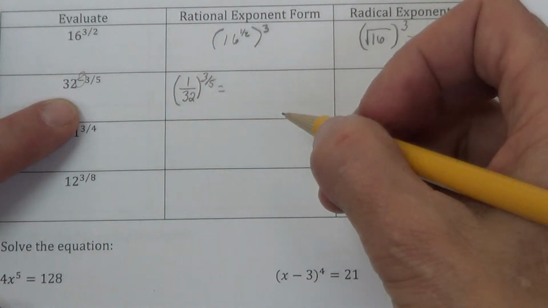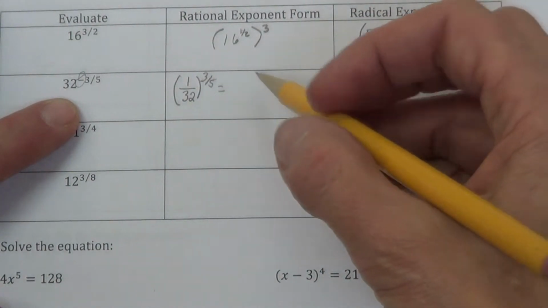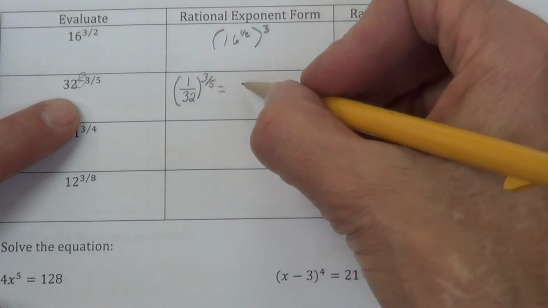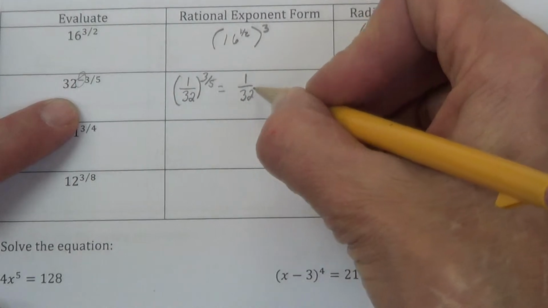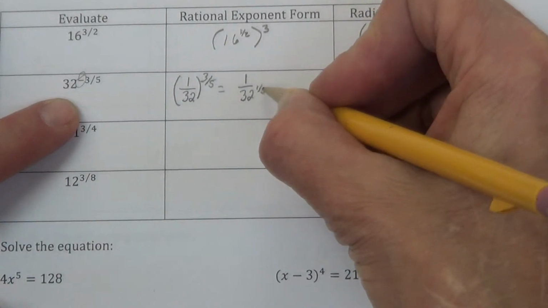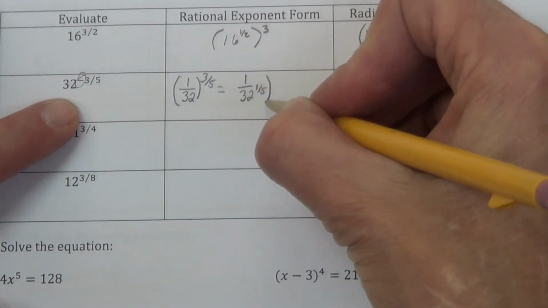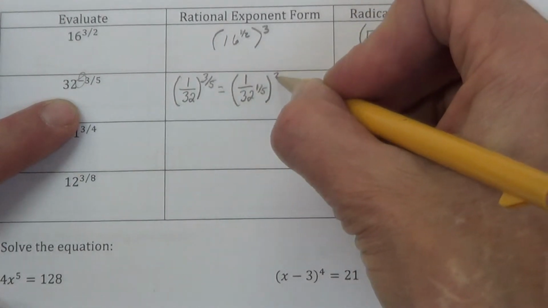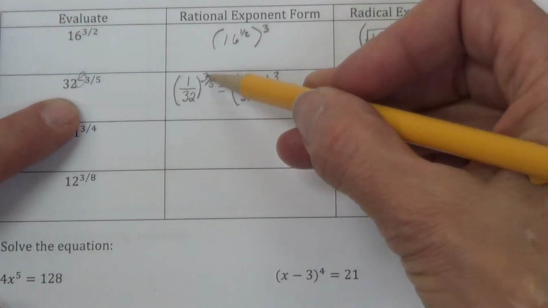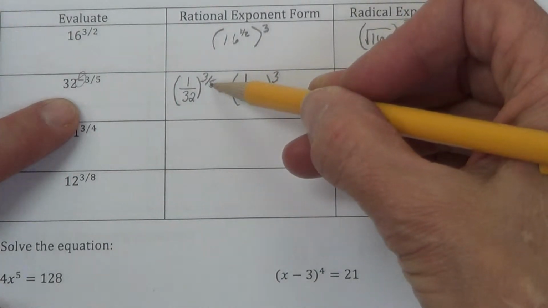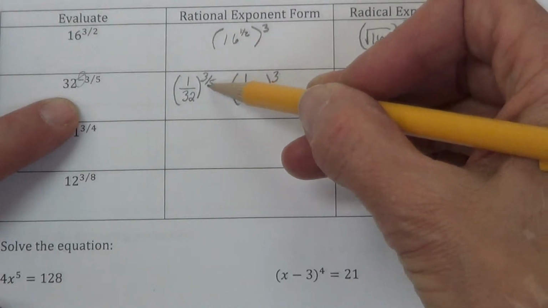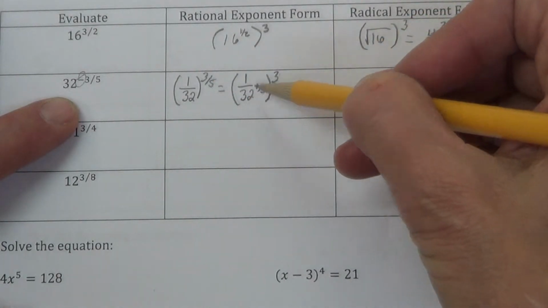Now we can go ahead and take our bottom number inside, so it's 1 over 32 to the 1/5 raised to the 3. Put your top number, your numerator of the exponent, on the outside, and take your denominator of that rational exponent and put it on the inside.